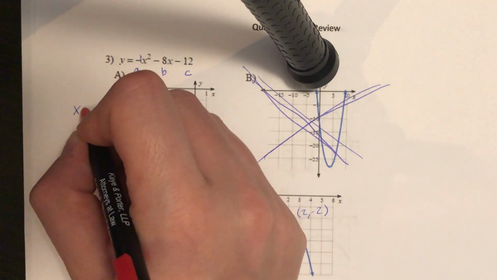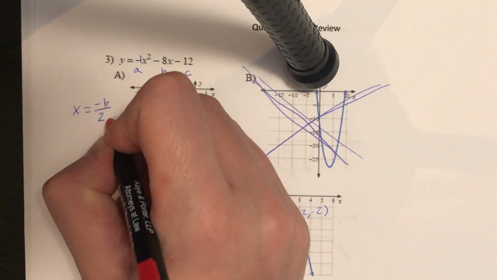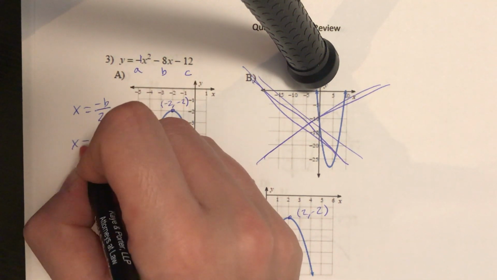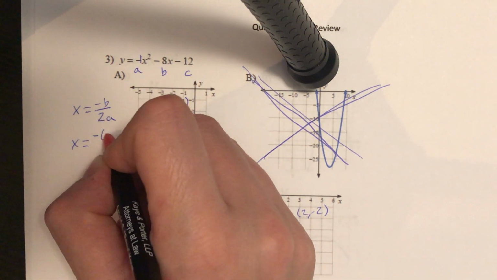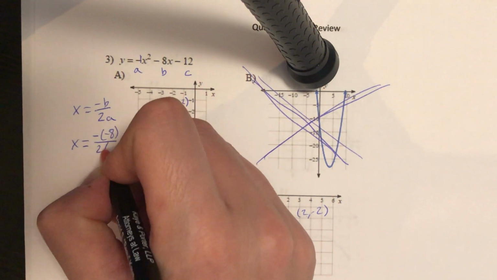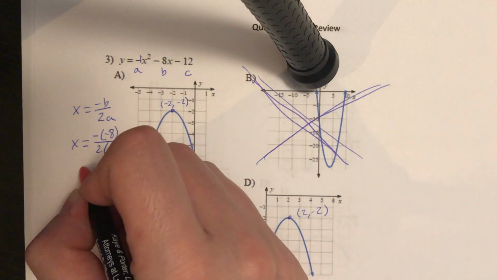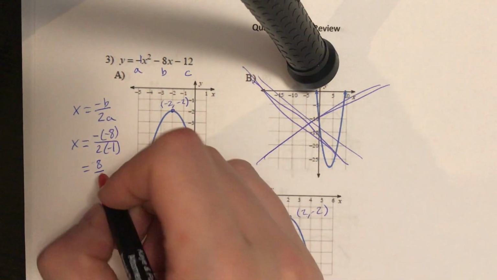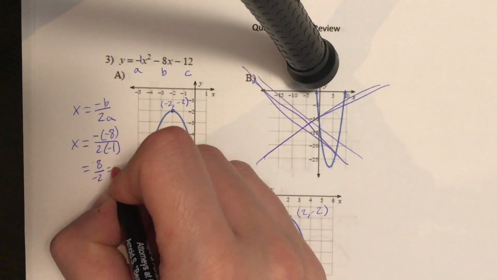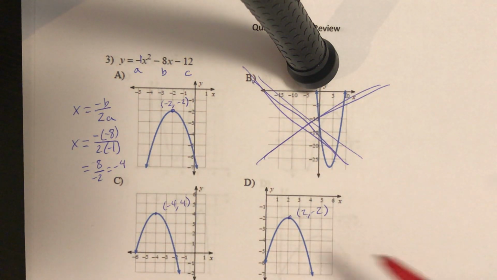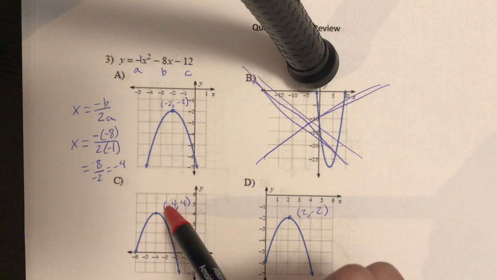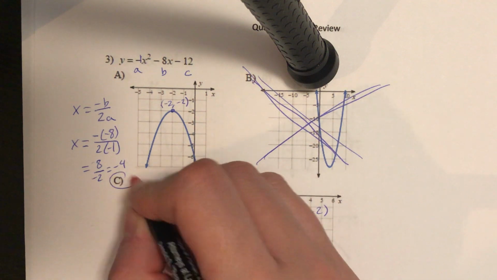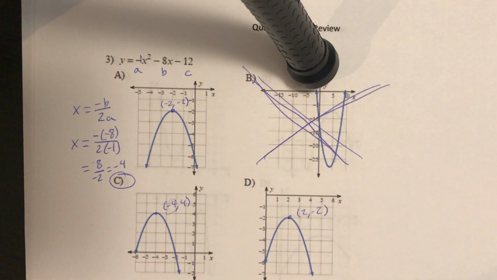So I'm going to use my formula, x is equal to -b over 2a. I'm going to plug it in. And again, this just becomes a +8. Two negatives make a positive. And then this would be -2, so -4. So I'm looking for the one that has -4 as my x value. Look at that, C has the x value of -4.